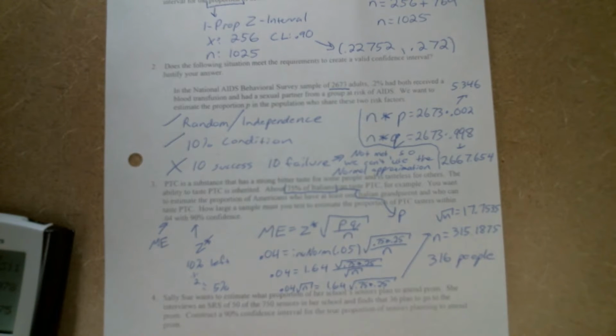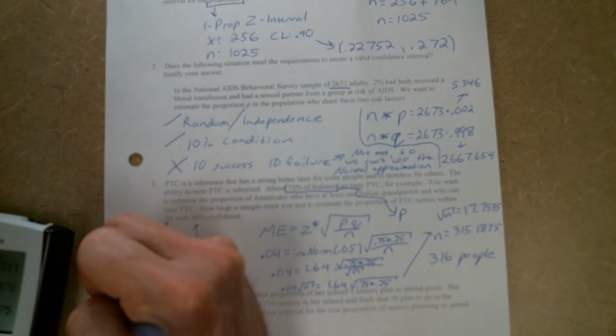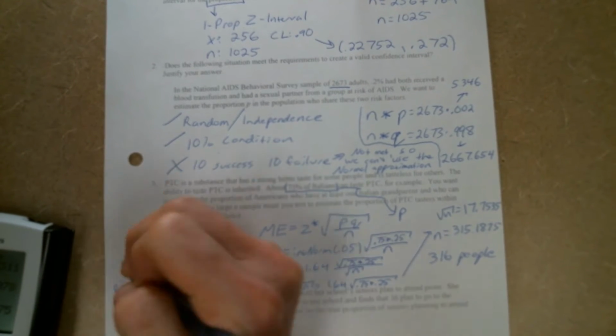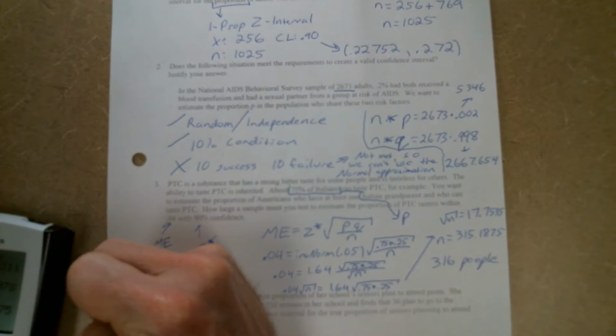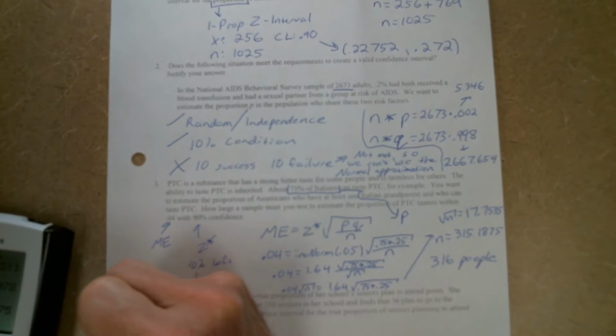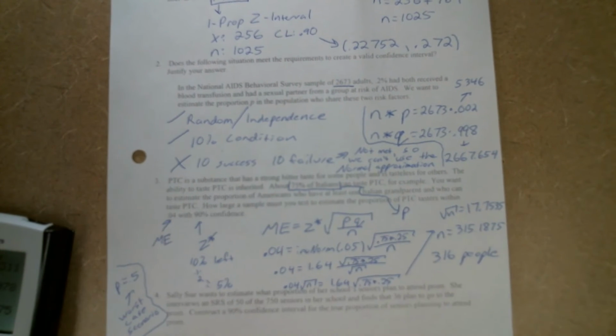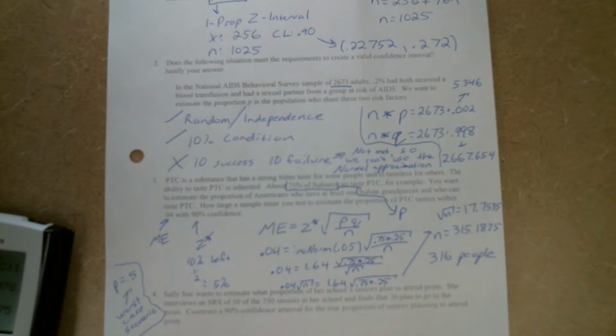All right. So this is how this works. Again, when they give you a P, use it. Otherwise, P equals 0.5 is the worst case scenario, right? If they don't give you any information, then you just use 0.5 because that's the worst case scenario. But if they give you something, use it.